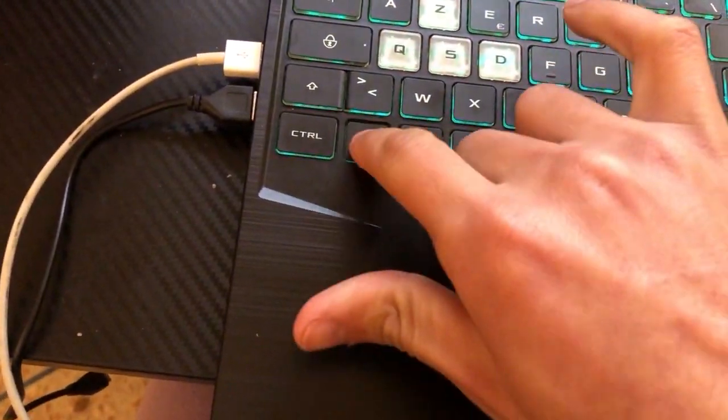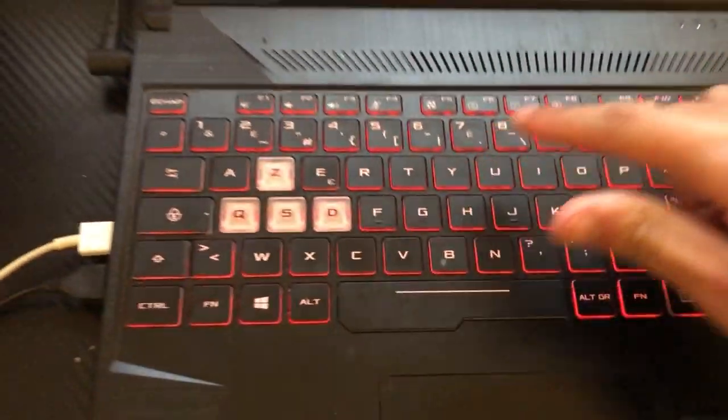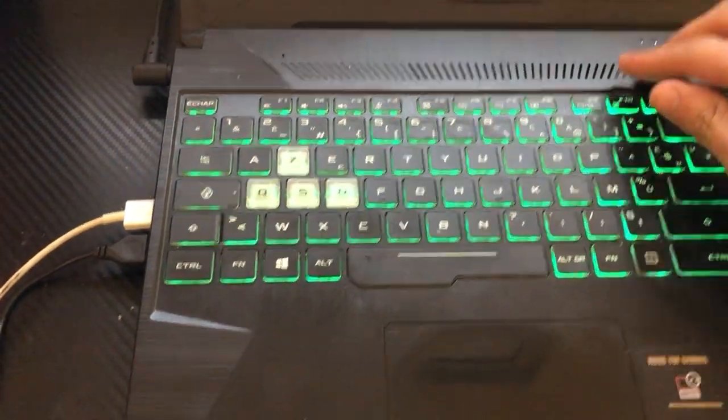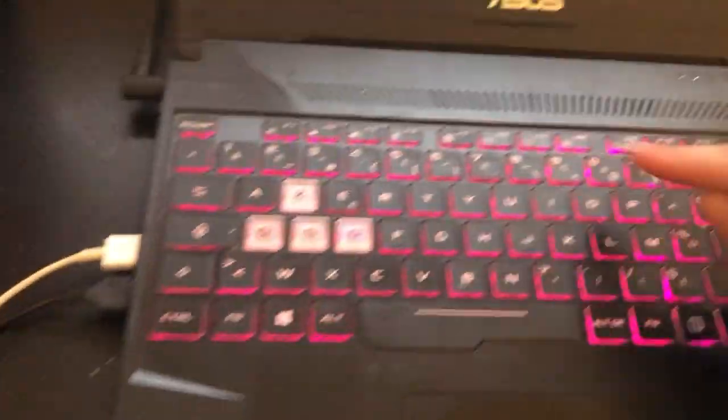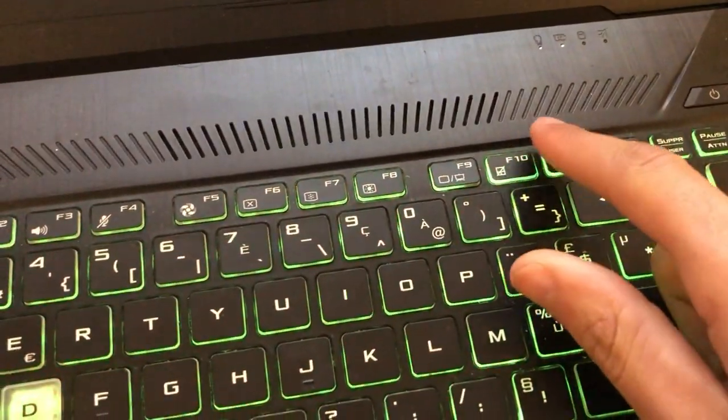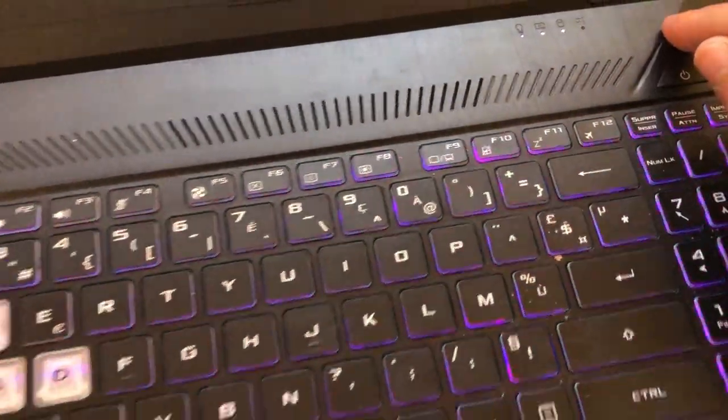The meaning of Fn is function. So like I said, click on Fn and F10. If it doesn't work, then don't click on Fn, just click on F10 alone, okay? Just click on F10. Now see if it works.